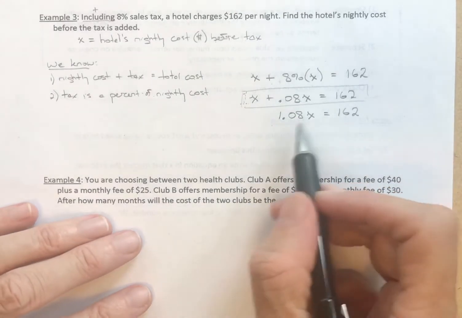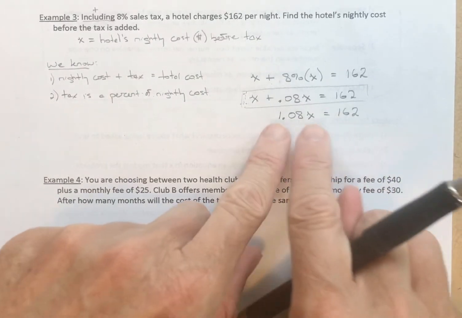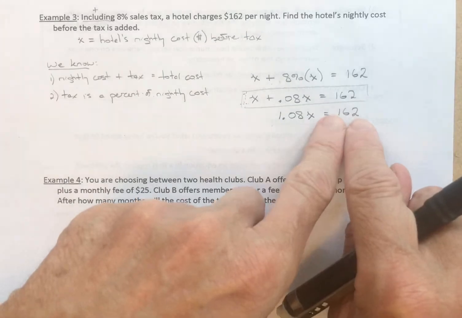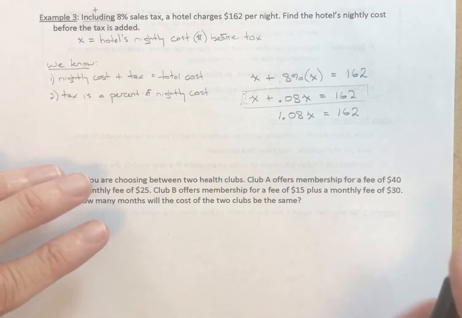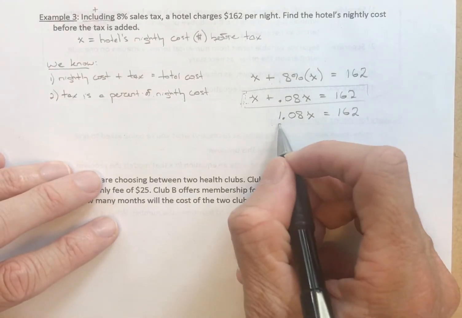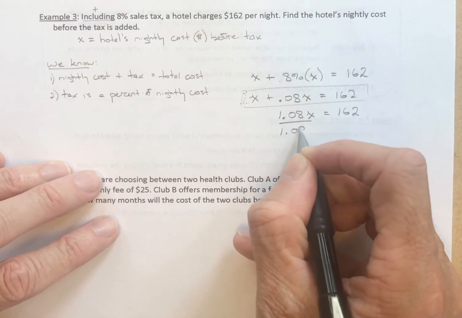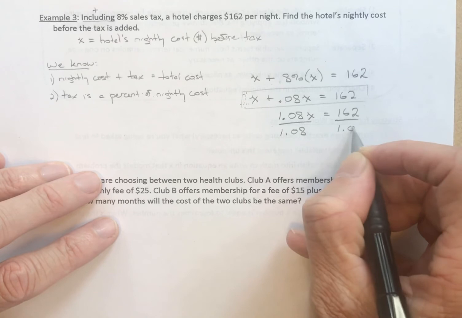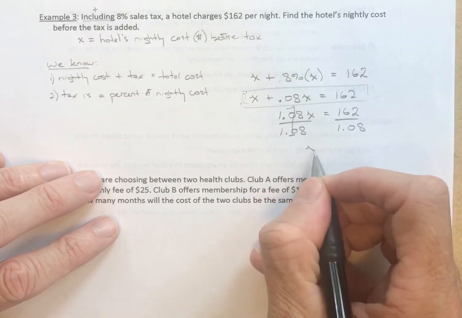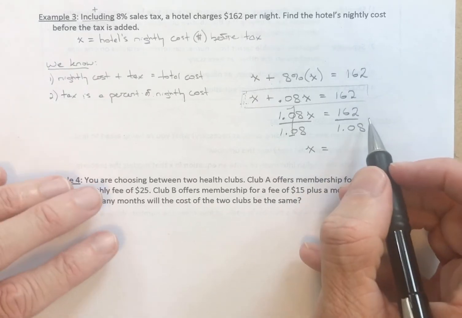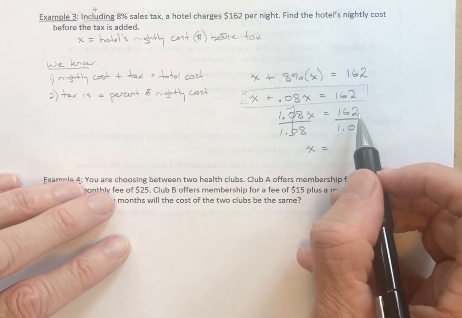Okay, now can we separate? No, they're separated. X is in this case on the left, number on the right, so that step is not necessary in this case. Let's solve. Divide both sides by 1.08, because 1.08 divided by 1.08 is 1, which gives us the 1x we're looking for. I've already used a calculator to do the math.